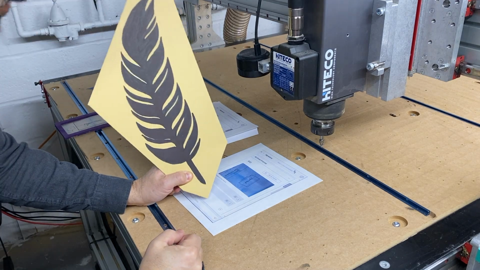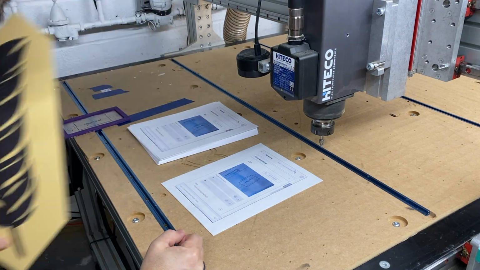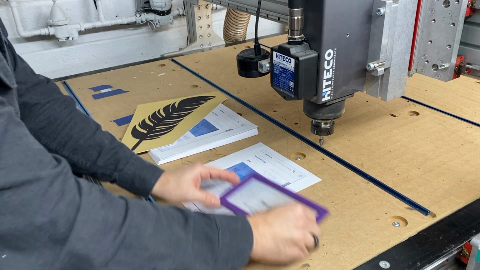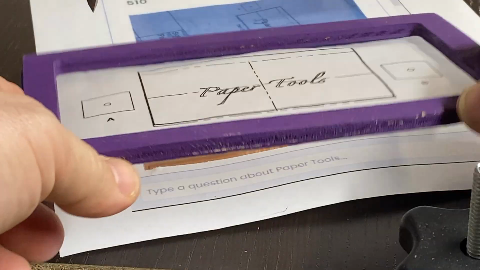I never should have agreed to sign every copy of this software. Wait, I know. I can use my paper tool. I can put my paper tool wherever I want it signed, and the machine will come and sign it for me.